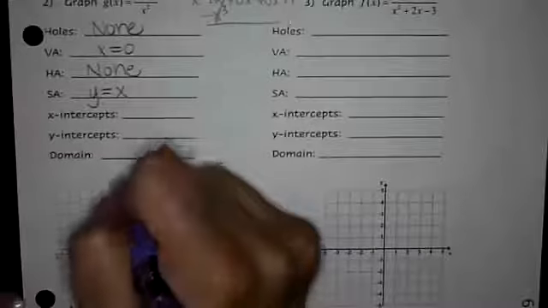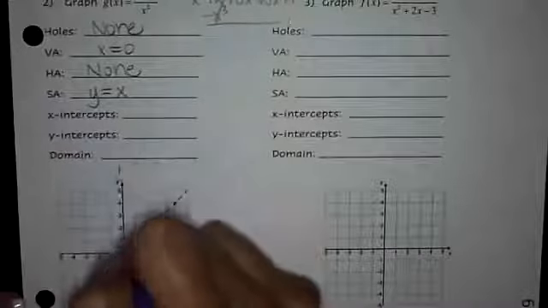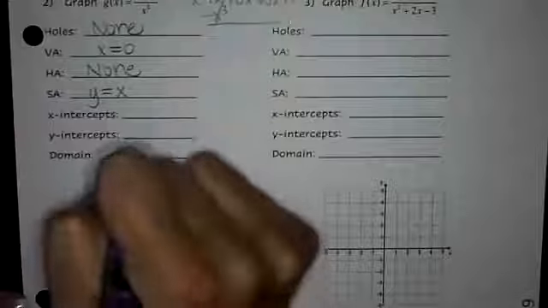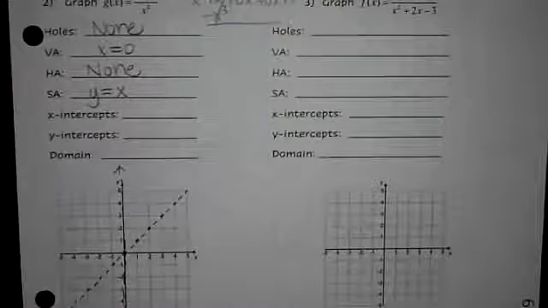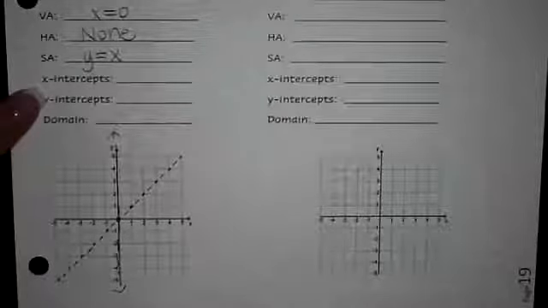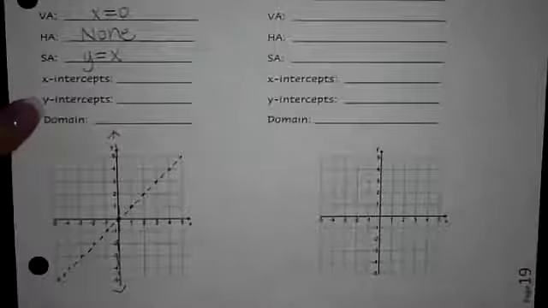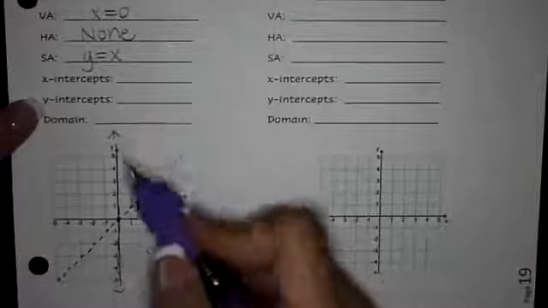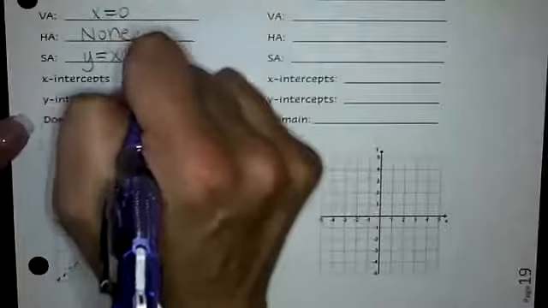For the vertical asymptote, we said it's at 0. So it's right on the y-axis like this. Just like we do the other ones, we're going to have to get a table of values in order to get some points. You can do that by finding the x and y intercepts. That's some possible points. For the y-intercept, it's not going to hit since my vertical asymptote is there. So there is no y-intercept.